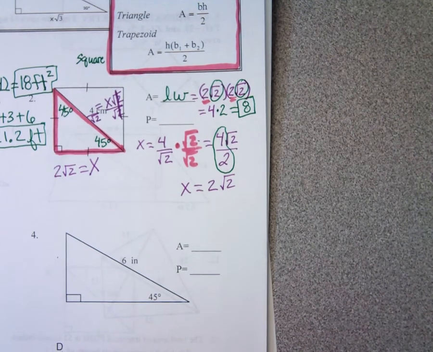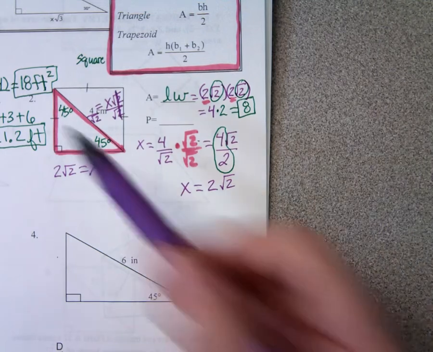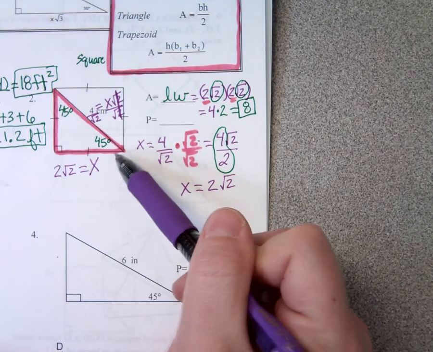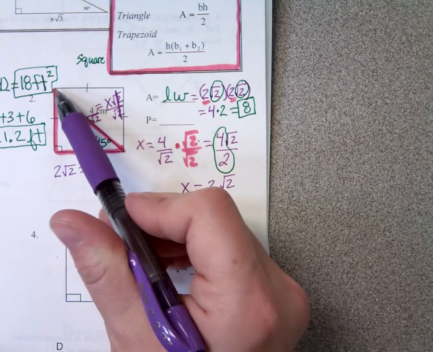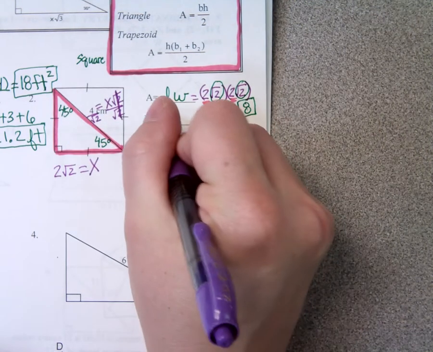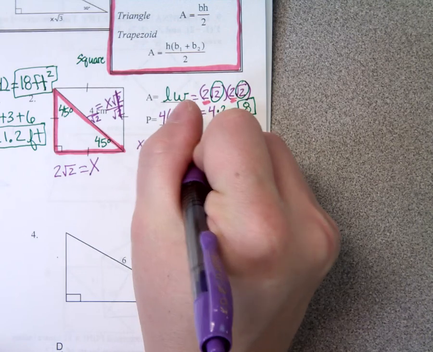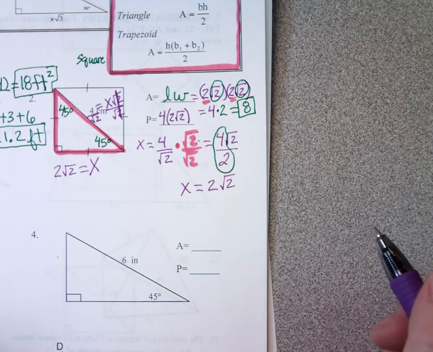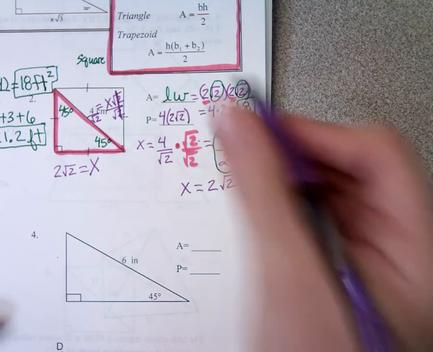Okay, perimeter. For perimeter, I can add up all 4 sides. Or what's a shorter way than going 2 square root of 2 plus 2 square root of 2 plus 2 square root of 2 plus 2 square root of 2? 4 times 2 square root of 2. And don't use a calculator. What would that give you? 8 square root of 2.